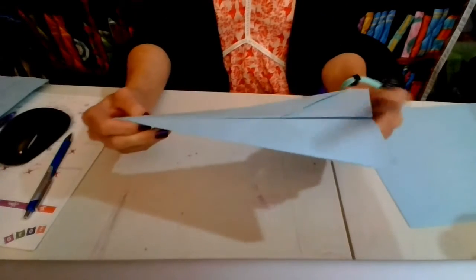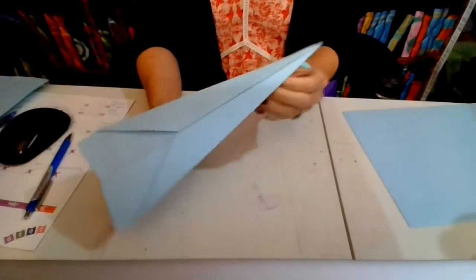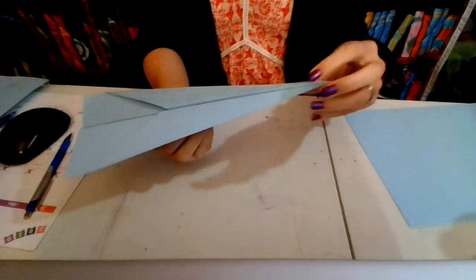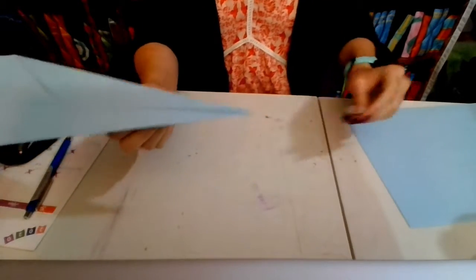And this is a very simple standard airplane that one would make. I made these when I was in grade school, back when the dinosaurs were roaming the earth. So that's our first airplane that we've got. It's pretty simple.